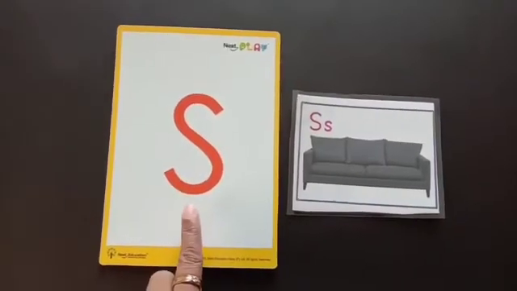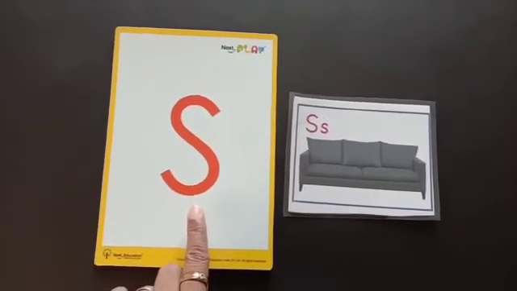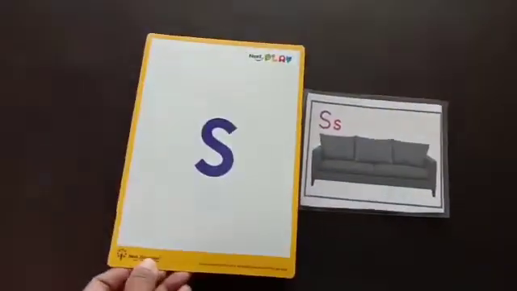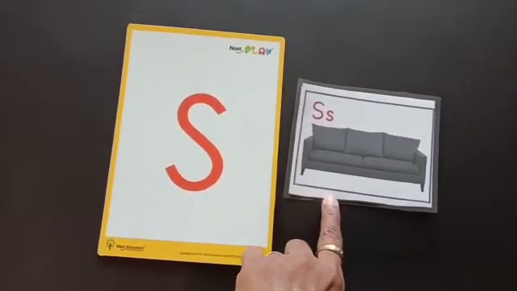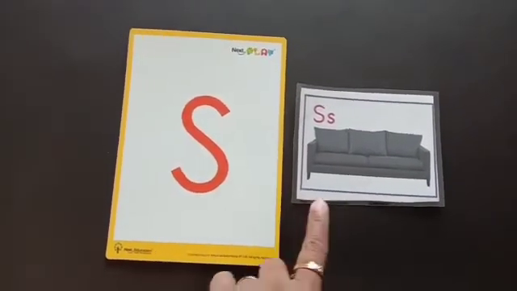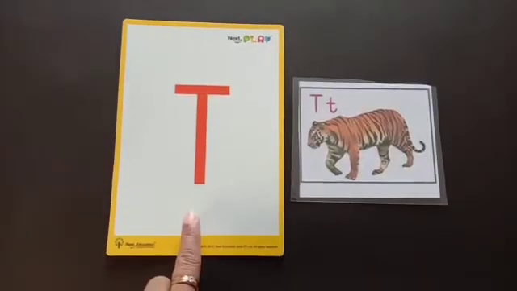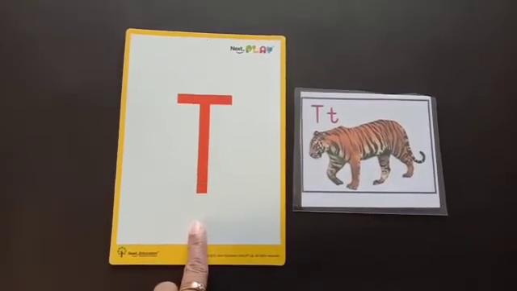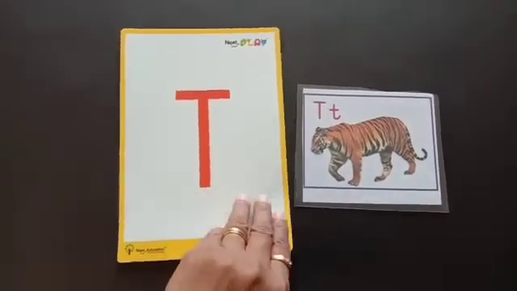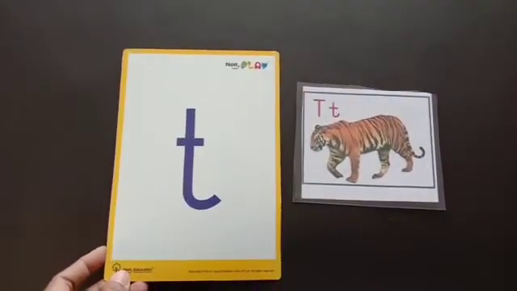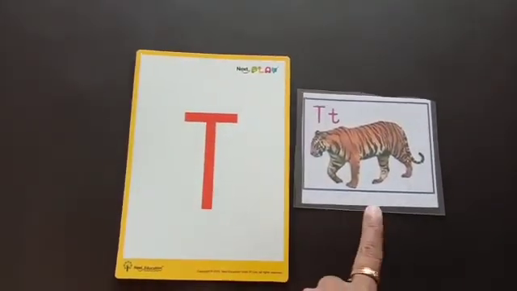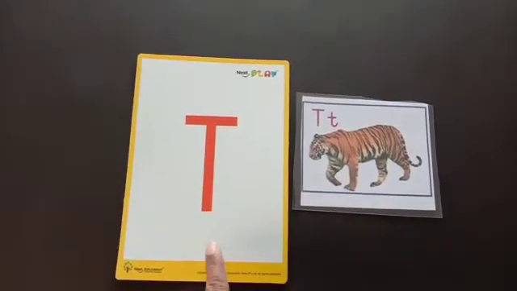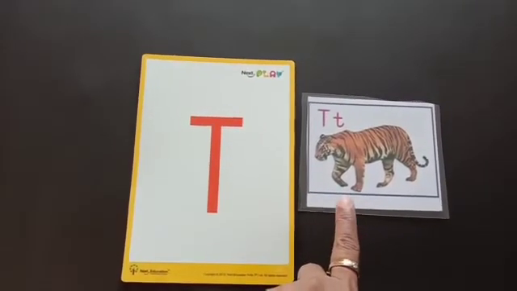This is alphabet S. Capital S, small s. S for sofa. S for sofa. This is alphabet T. Capital T, small t. T for tiger. T for tiger.